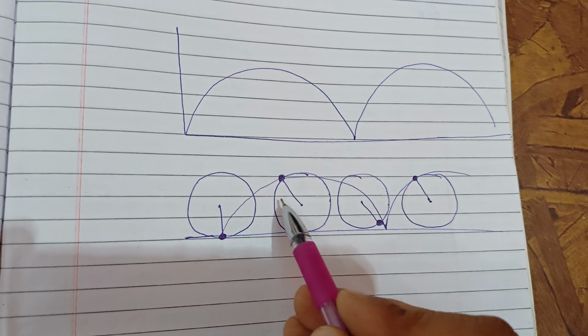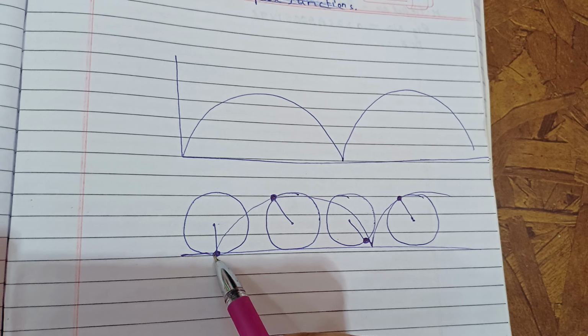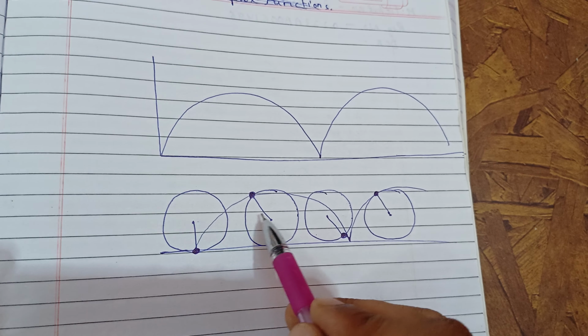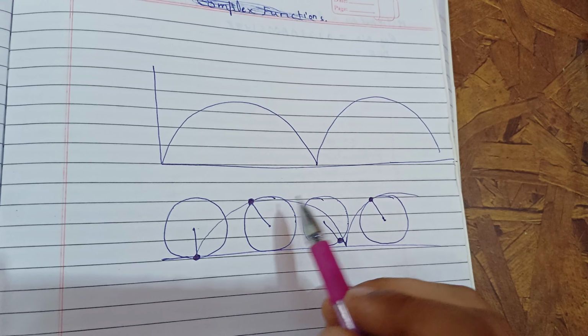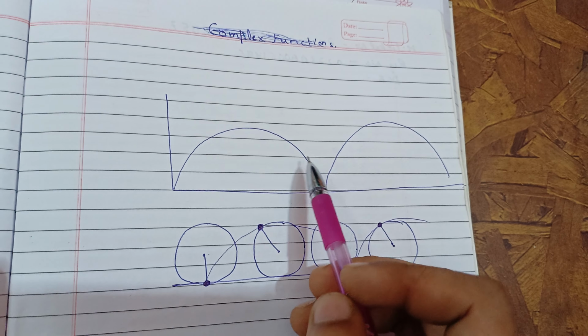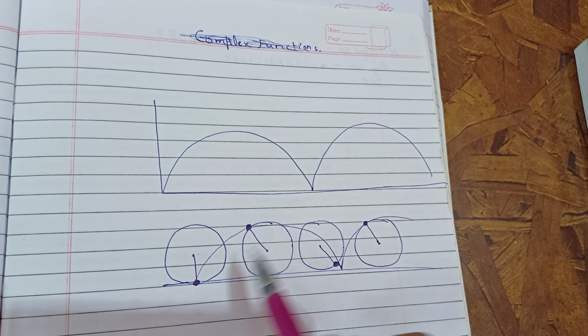The center is moving a distance r omega t in time t, and the particle is rotating on the circle. When the particle is rotating and the circle is also moving, you get this kind of path. That is the trajectory: the cycloidal path we get when the circle is moving and the particle on it is also moving with speed r omega. So that is the case.